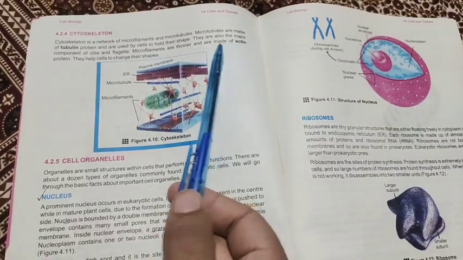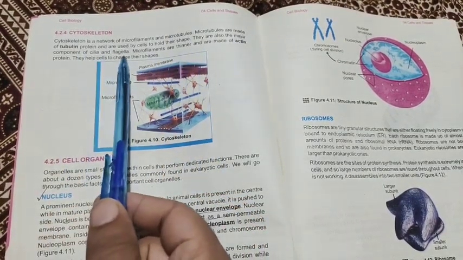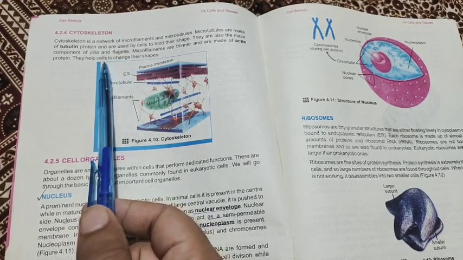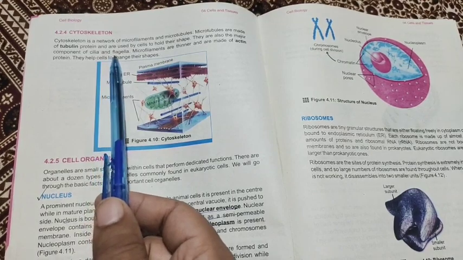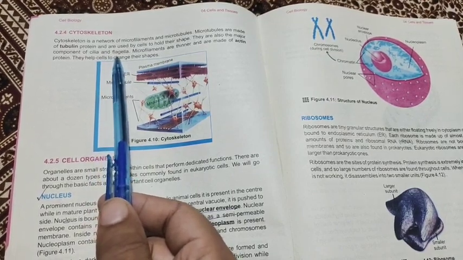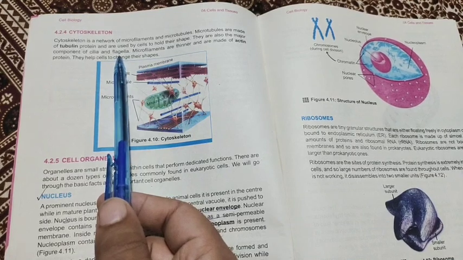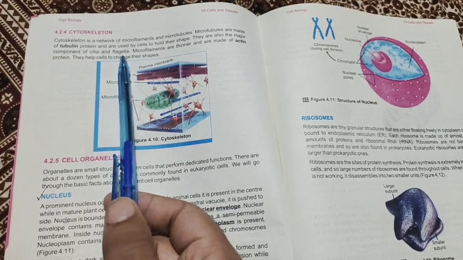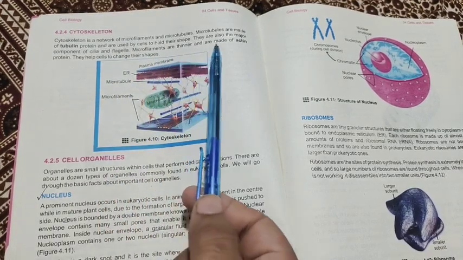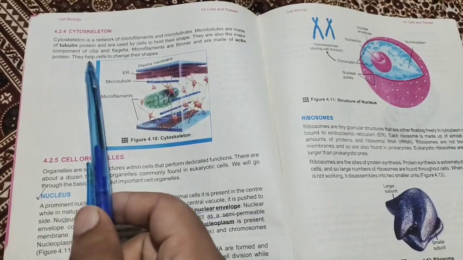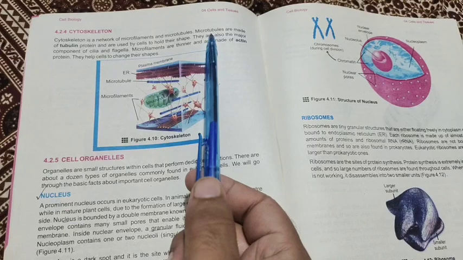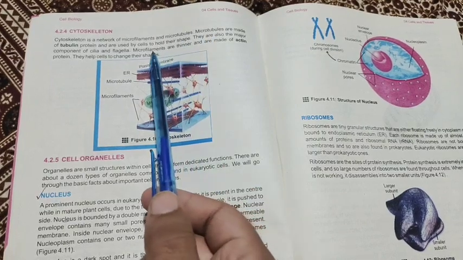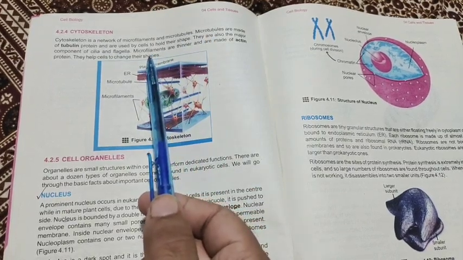They are also the major component of the cilia and flagella. Cilia are hair-like structures on the body of different organisms, and flagella are also thread-like structures which help many other organisms to float in the water or for movement. Microfilaments are thinner and are made up of actin proteins. They help to change the shape. Microtubules help to maintain the shape, and microfilaments help to change the shape.